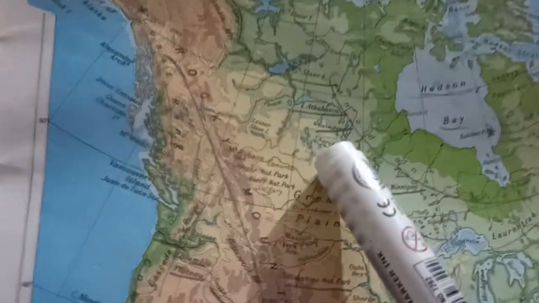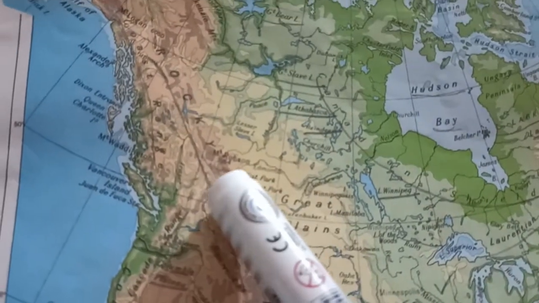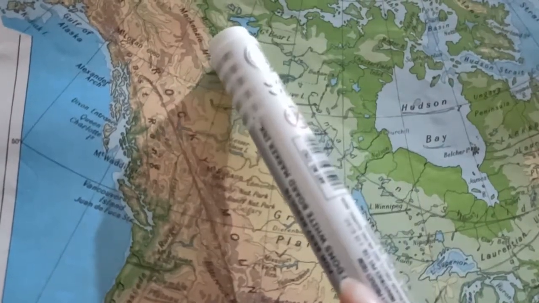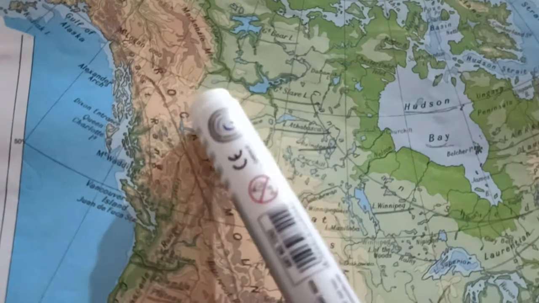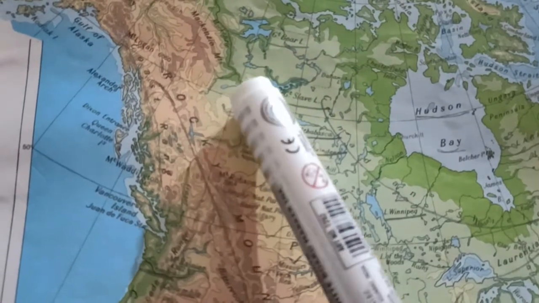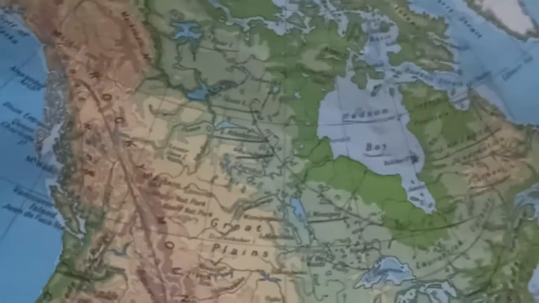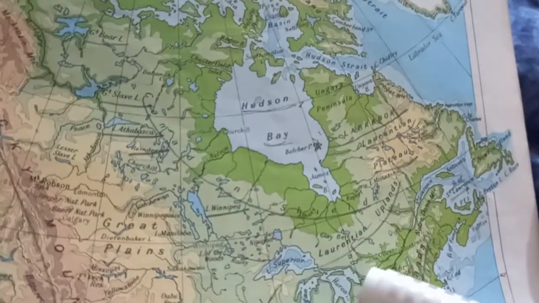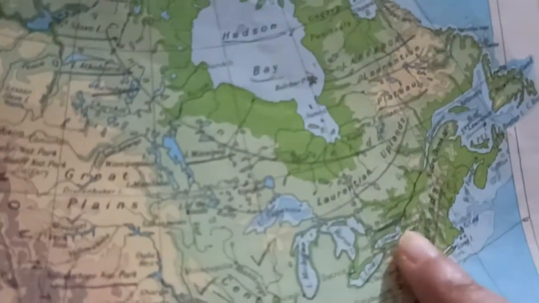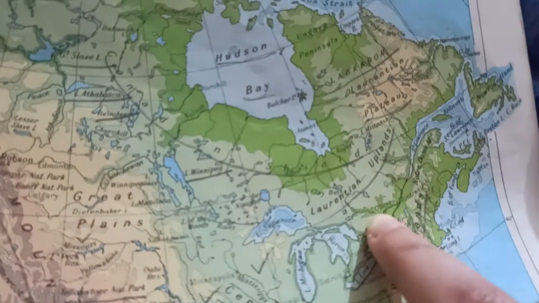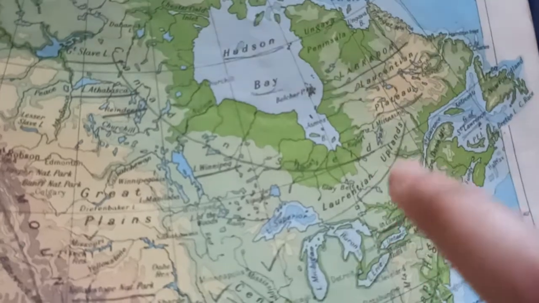Then the rivers like River Mackenzie. Here you can see River Mackenzie just beside the Mackenzie mountain. The River Mackenzie is present just beside the Great Bear Lake and the Great Slave Lake. Then the St. Lawrence River, you can see this one is the St. Lawrence River, and the river Mississippi.